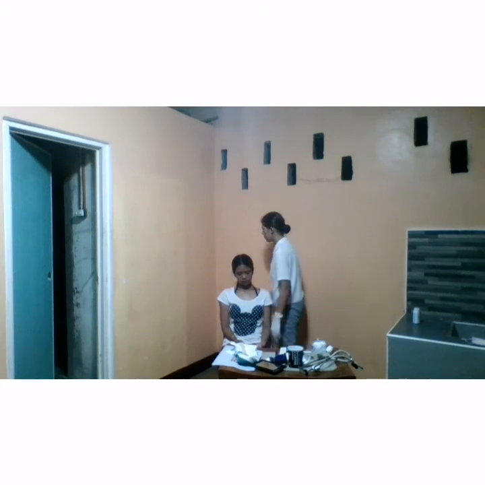Assess ko po muna yung radial pulse ni ma'am. I can see that the radial pulse of our patient is strong, and we're going to assess the other side again.